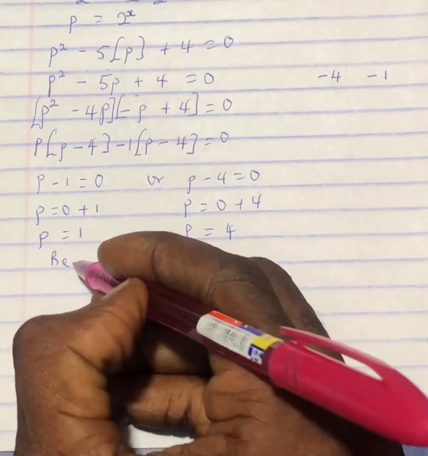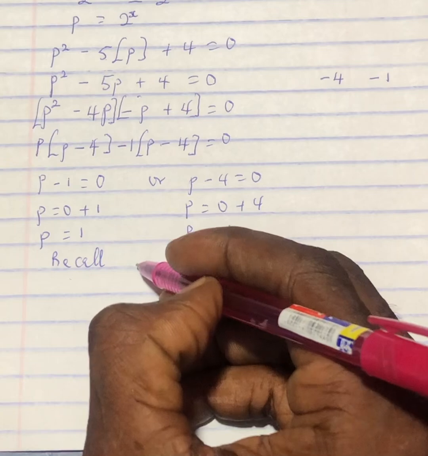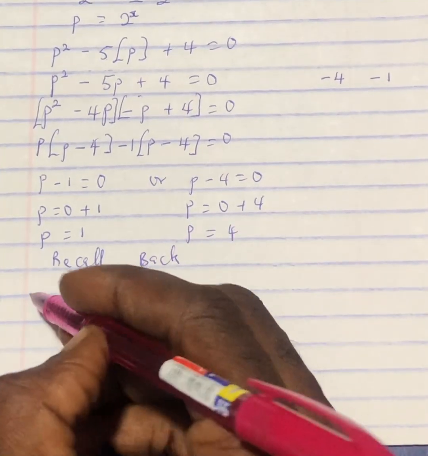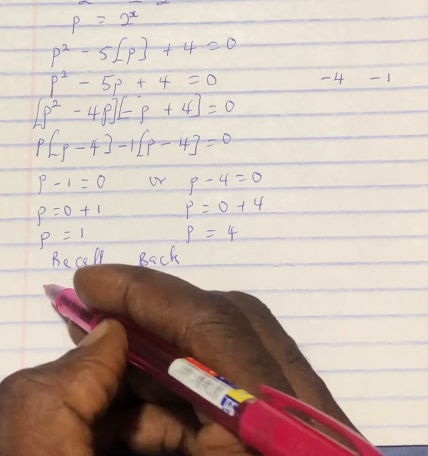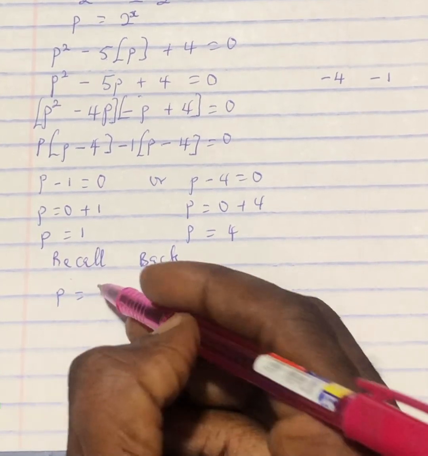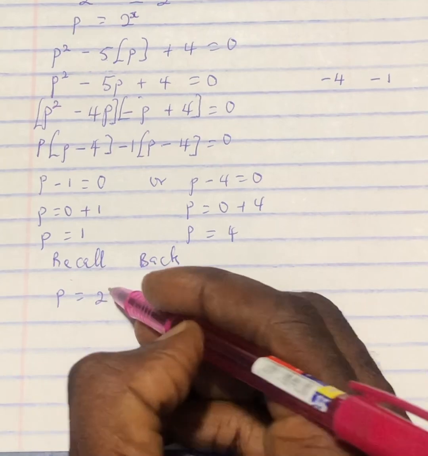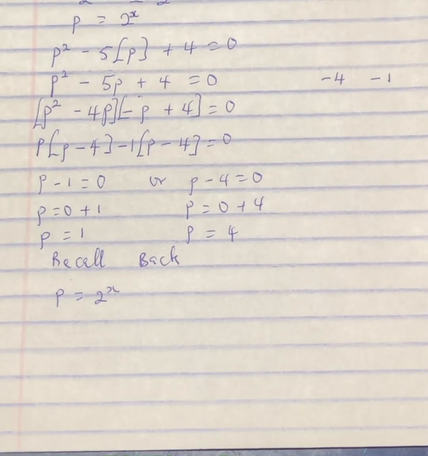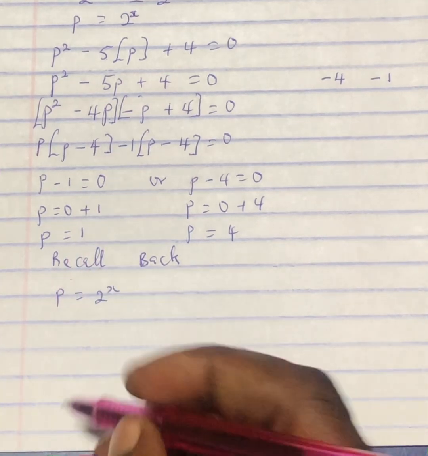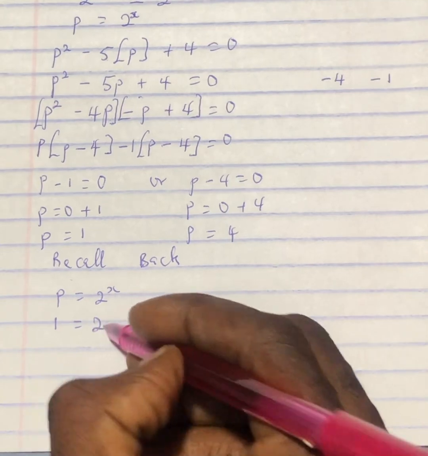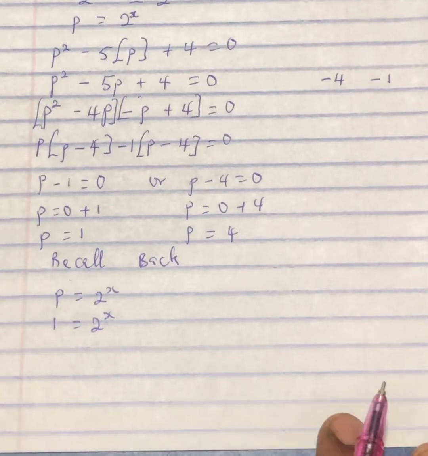So what we are going to do at this point in time is recall back that P is equal to 2 raised to power x. So our first value of P was 1. So we can say now 1 is equal to 2 raised to power x.